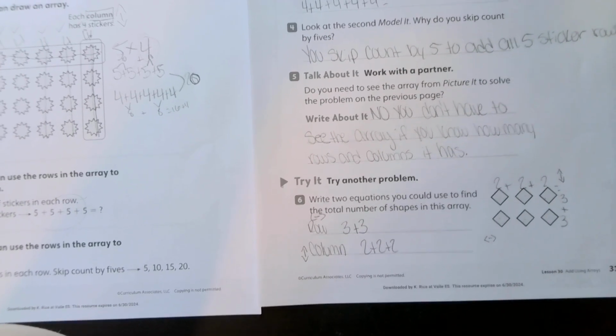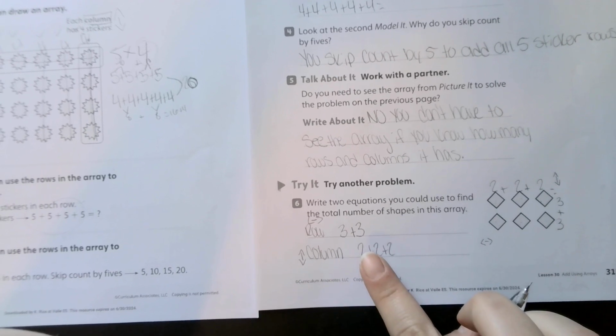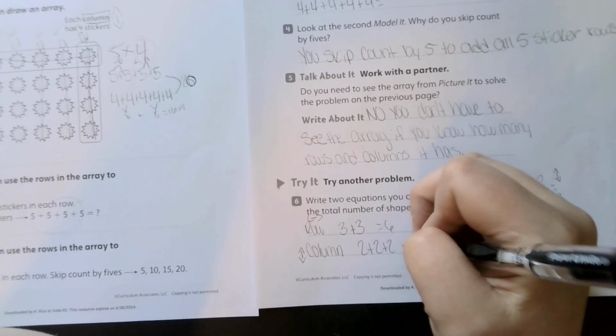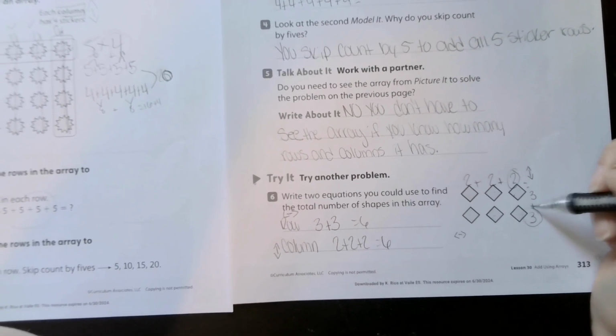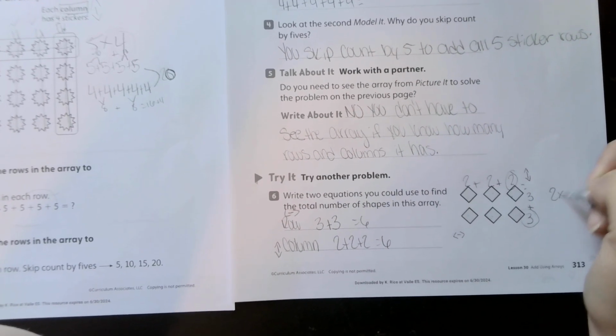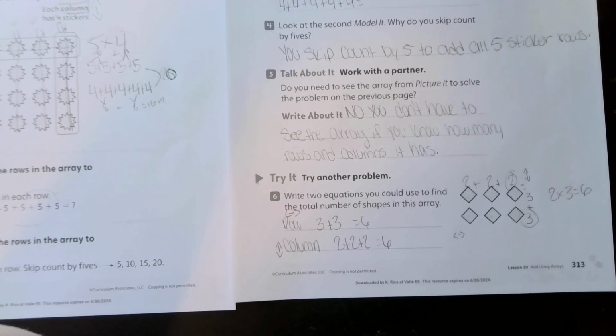Both of them will give you the exact same answer, and those are easy equations: 6 and 6. Or the multiplication way: you just take one of the columns and one of the rows. The multiplication equation would be 2 times 3, which is also 6.